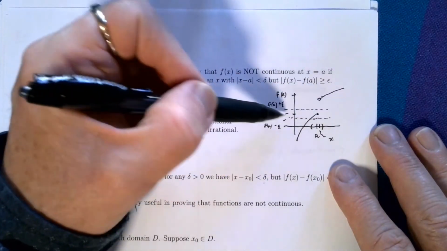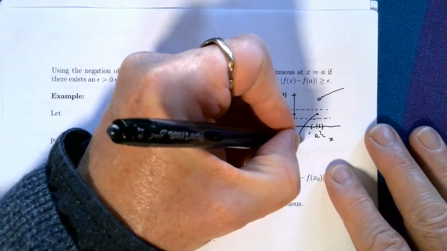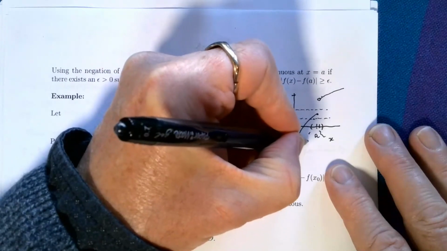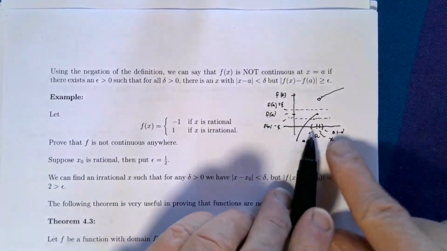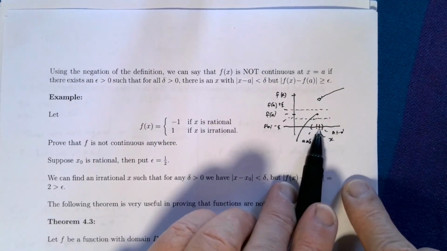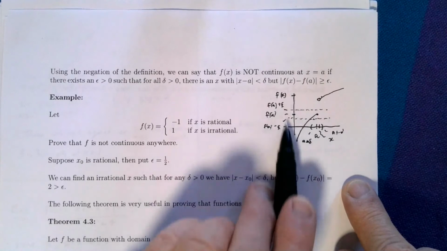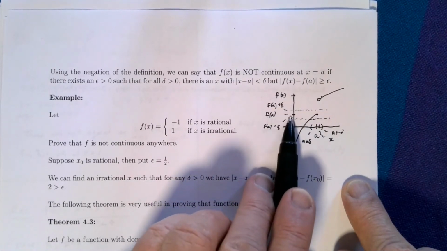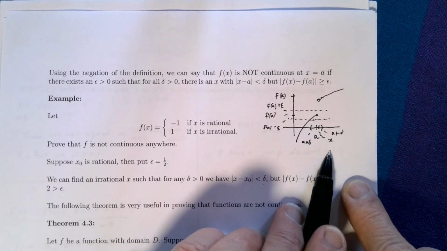I can draw a little band here, so that no matter how small I make my delta, so this is a minus delta, a plus delta, no matter how small I make this, I can always find an x inside here so that f of x is outside the band. And that's a way of capturing a function which is not continuous.